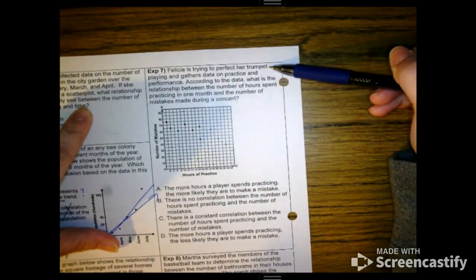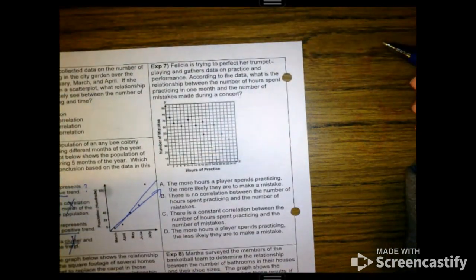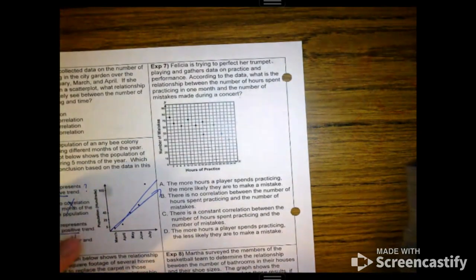Sure, Jaden. Example 7. Lisa is trying to improve her trumpet playing and gathers data on practicing and performance. According to the data, what is the relationship between the number of hours spent practicing in 1 month and the number of mistakes made during a concert? Okay. All right. According to the data, what is the relationship between the number of hours spent practicing in 1 month and the number of mistakes made during a concert?